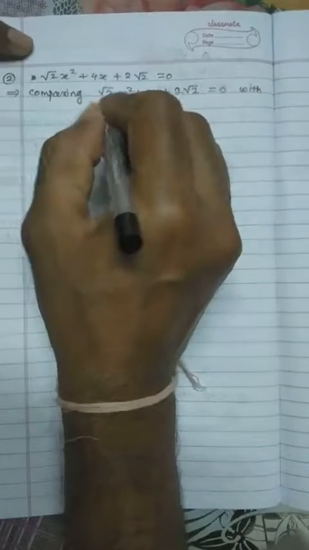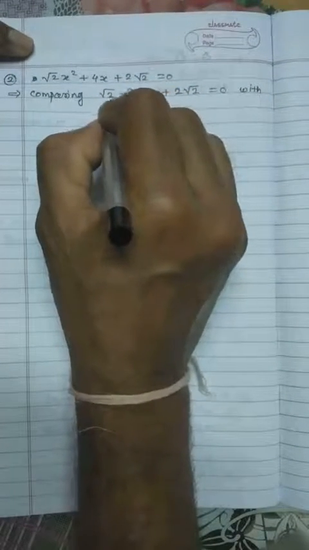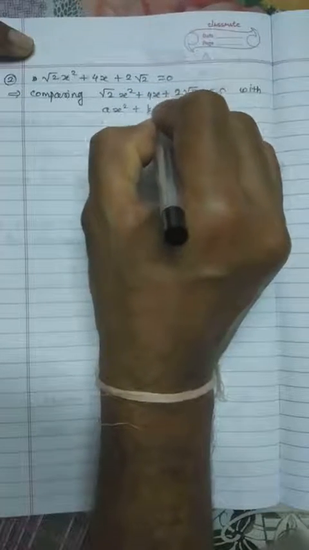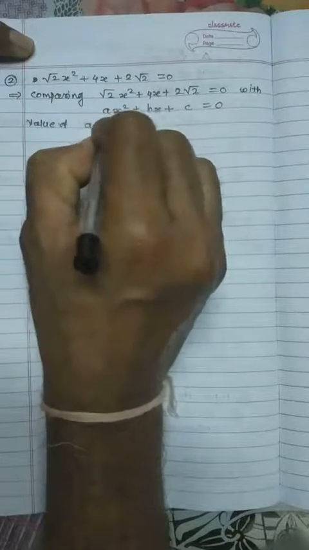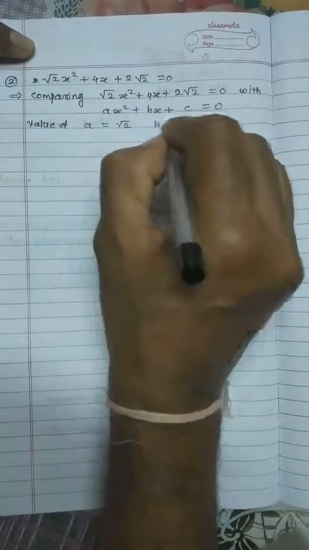Comparing this root 2 x square plus 4x plus 2 into root 2 is equal to 0 with the standard form of quadratic equation, a x square plus bx plus c is equal to 0, the value of a is equal to root 2, value of b is equal to 4, and value of c is equal to 2 root 2. Then find out the discriminant.